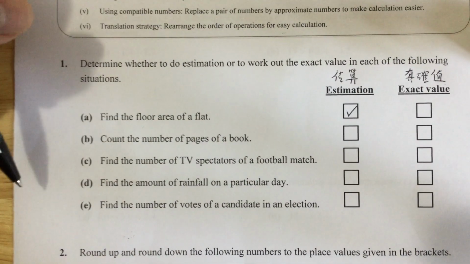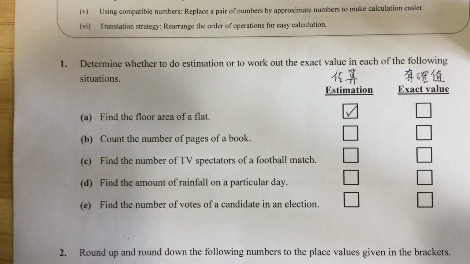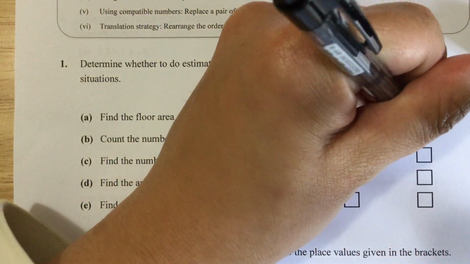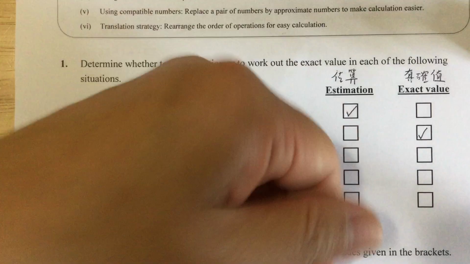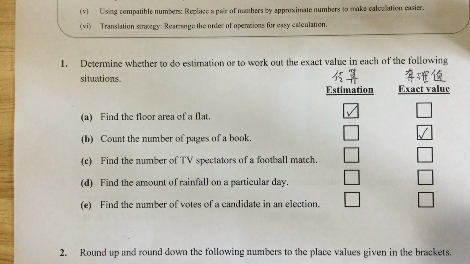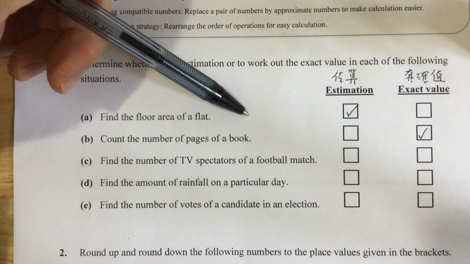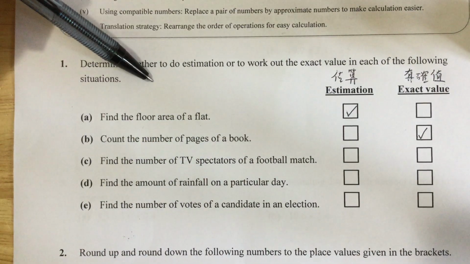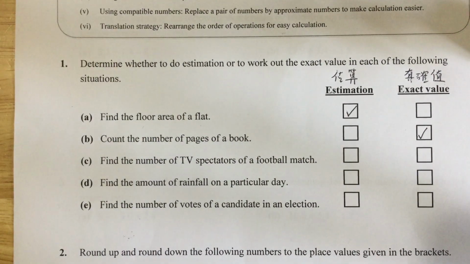Okay, now for B, you are going to count the number of pages of a book. This one you can know the exact value because you can read it page by page: 1 page, 2 pages, 3 pages, 4 pages, etc. So you can get the exact value for the pages of the book. And the estimation is for the flat, because you are only going to give a price to buy it, so you are not required to get the exact floor area.